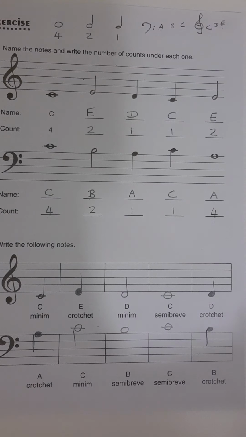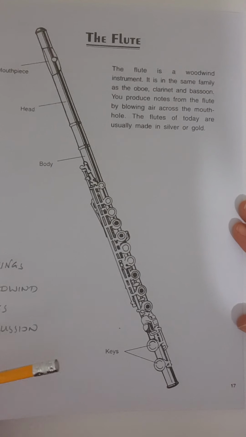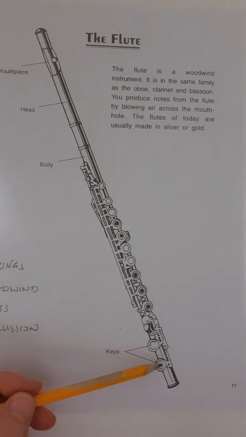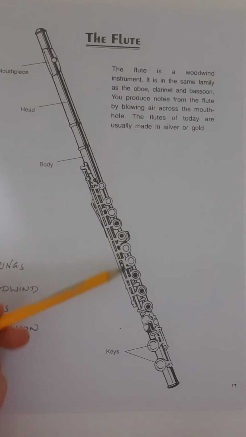Now let's have a look at page 17. Page 17 is information about the beautiful instrument, the flute. The flute is made of silver or could even be made of gold. It has a mouthpiece. This is the head, this is the body, and these are the different keys that you push to get the different notes. When you blow into the mouthpiece, it's the same as if you're blowing into a glass bottle, where you put your top lip over your bottom lip and you blow straight down.